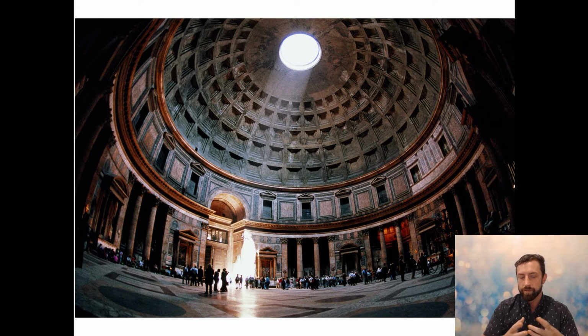It also meant that you could have a fire, like a bonfire, right in the middle of this space, and all of that smoke would go up out that oculus, out the top. Now, this is a very, very large dome. Very large.